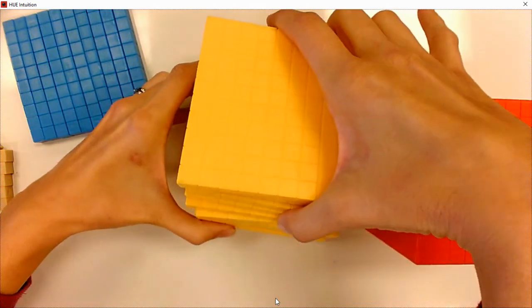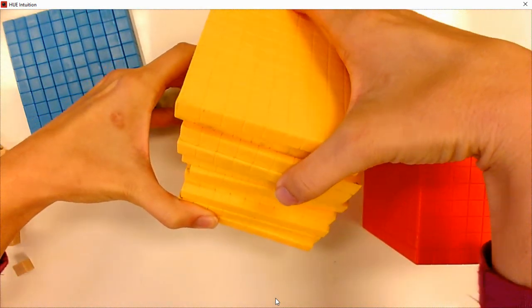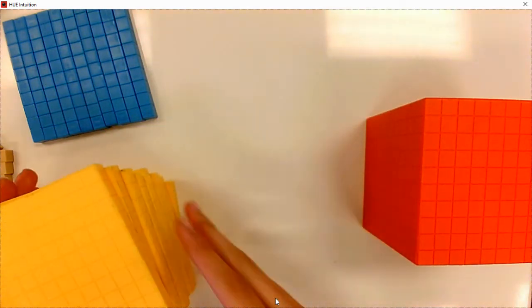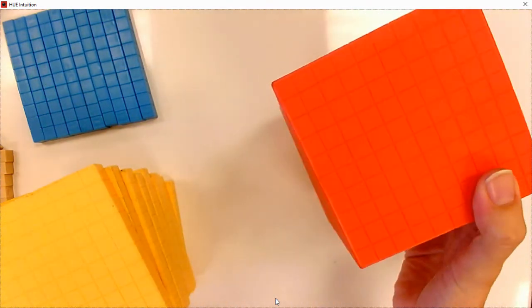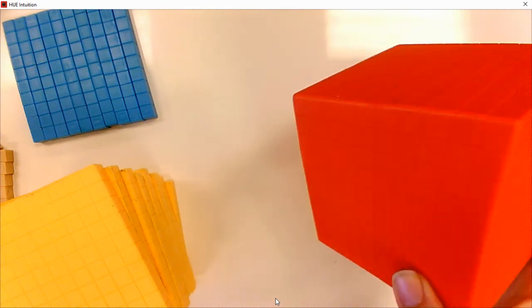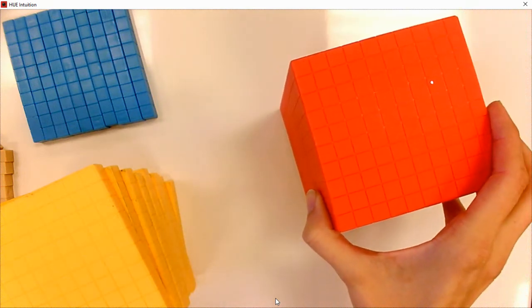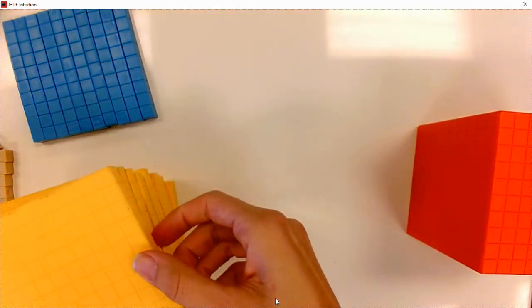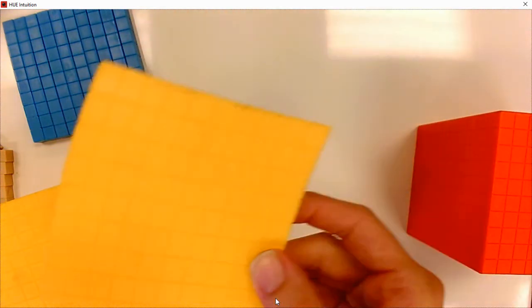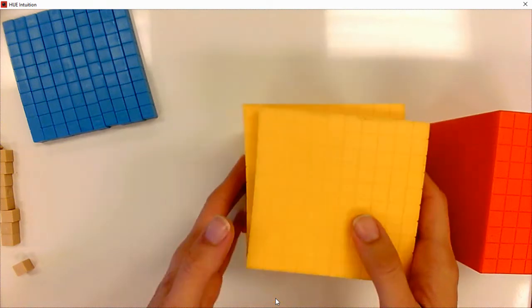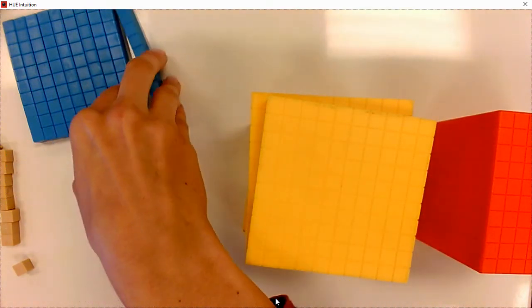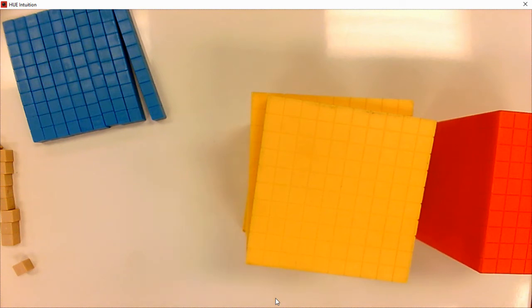Let's take a look at what this looks like on the side. I've stacked all my hundreds to make this big block that is worth 1,000. This is a thousands block. So this block is made up of 10 hundreds, and each hundred is made up of 10 tens, and each 10 is made of 10 ones. This is why we use the term base 10 to refer to our number system.